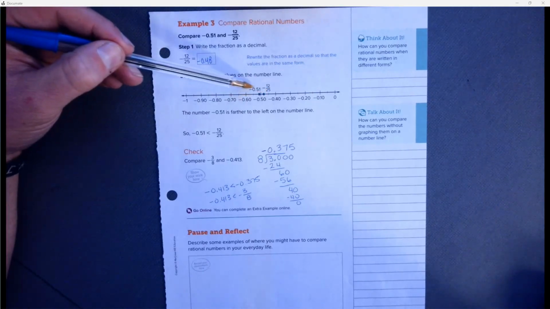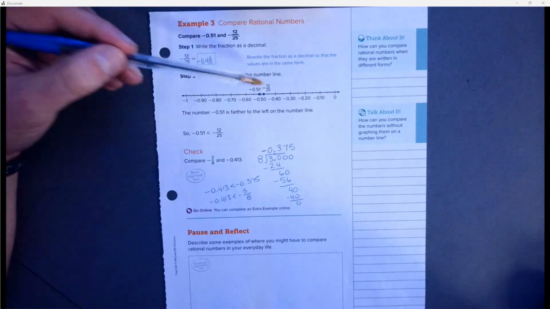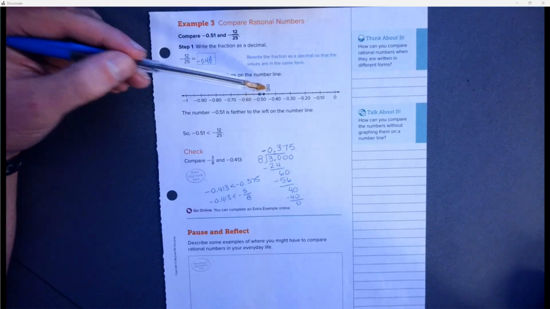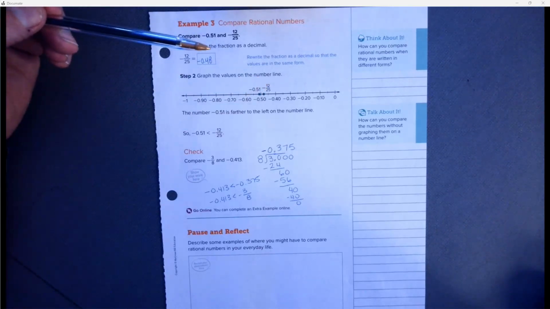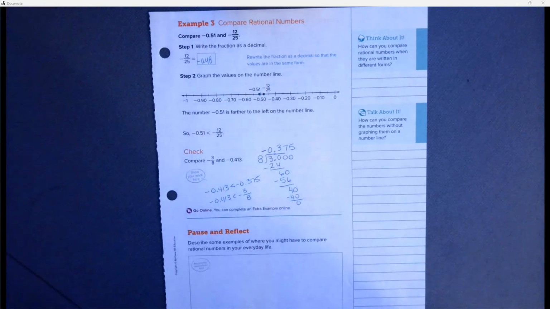So since negative 0.51 is more to the left, we know it is the lesser value, and negative 12/25 is to the right, so it is the greater value. So negative 0.51 is less than negative 12/25.